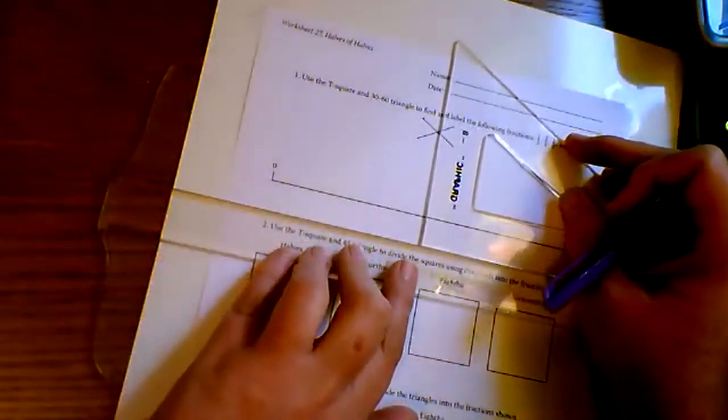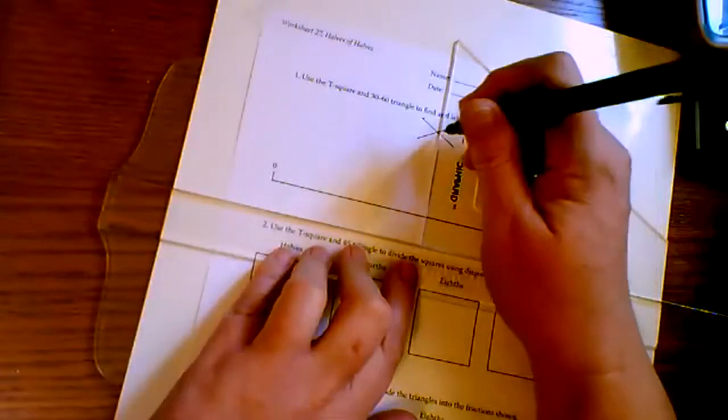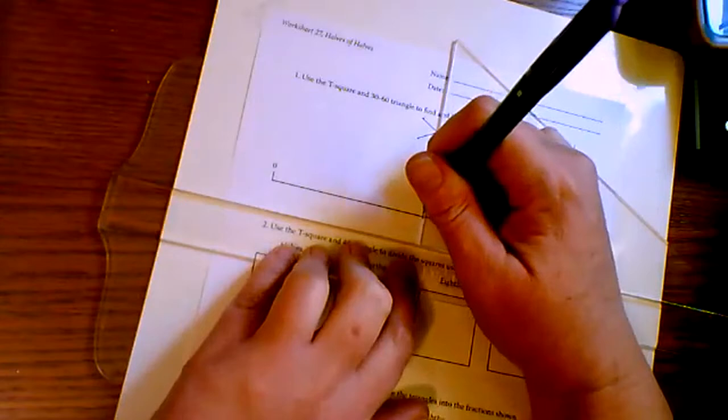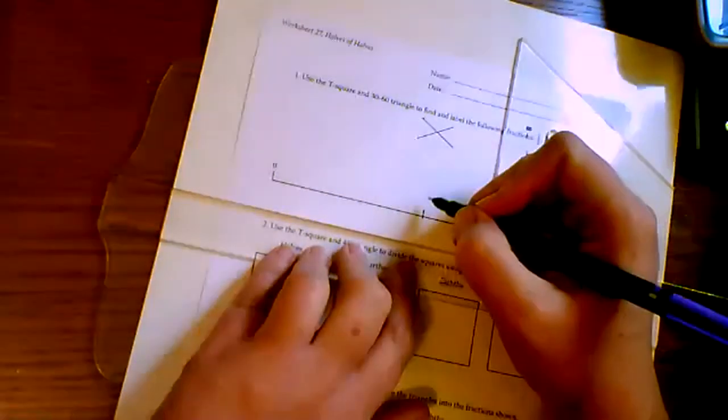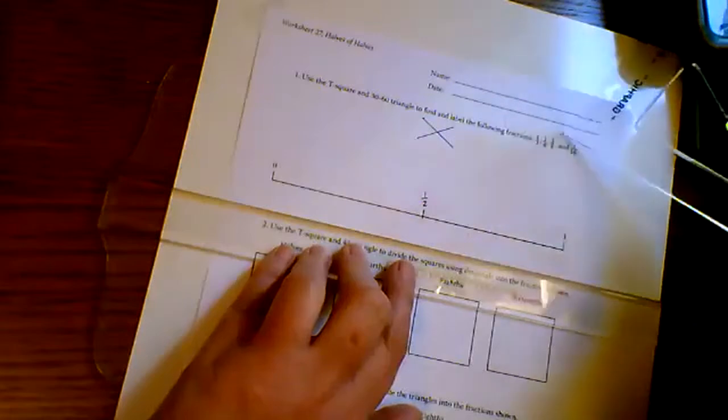So I just line my triangle straight edge up with the center of that X, and then I draw a tick mark down here and label it 1/2. Okay, now the same thing can be done for the rest of the problem.